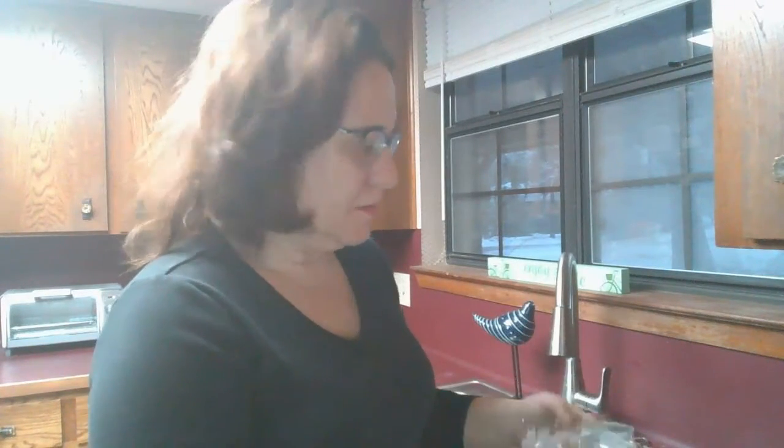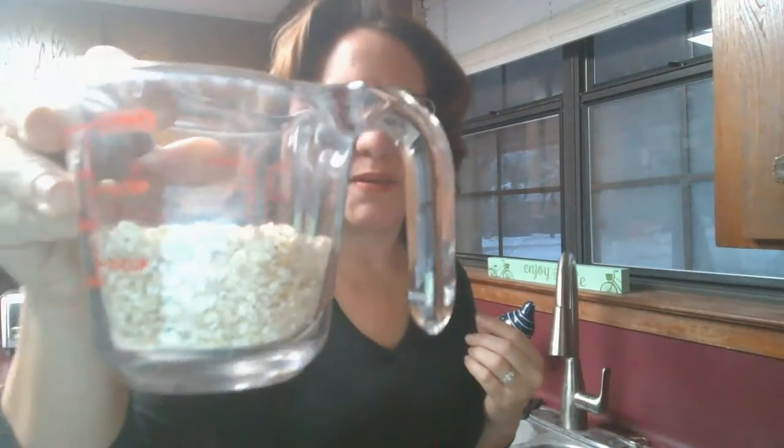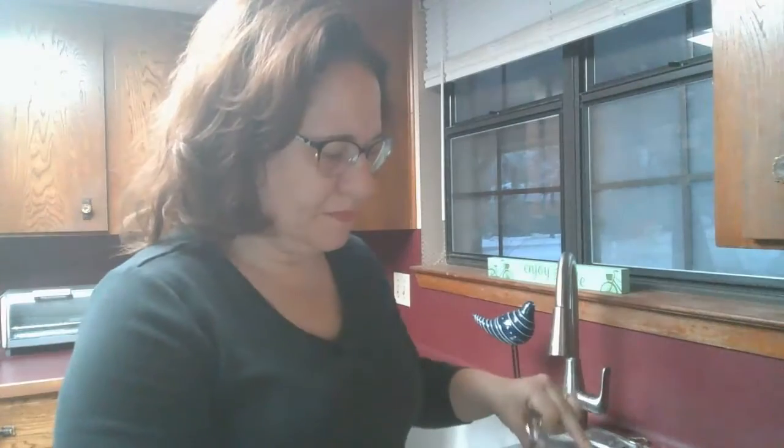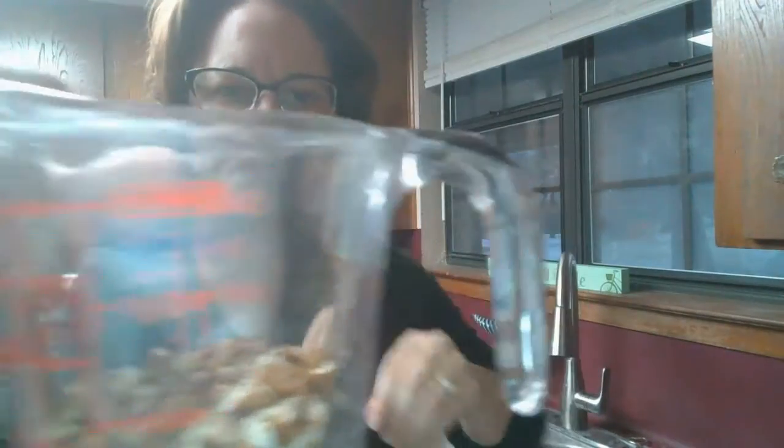My next ingredient is 1/2 cup of quick oats. That's oatmeal that you can make real quickly. All right, so I have 1/2 cup of the quick oats and 1/4 cup of the chopped pecans.